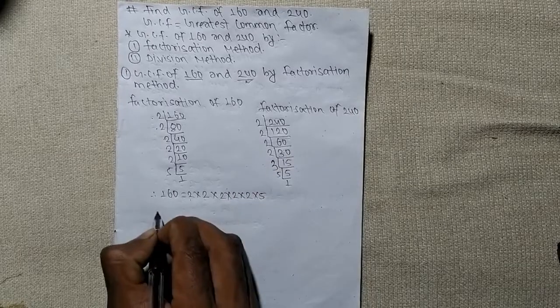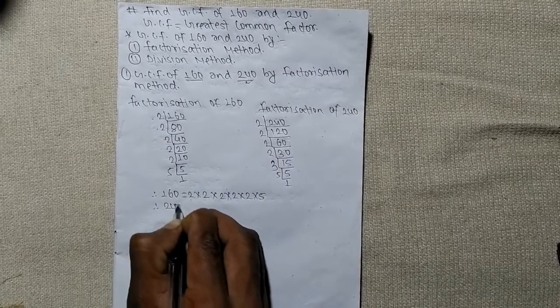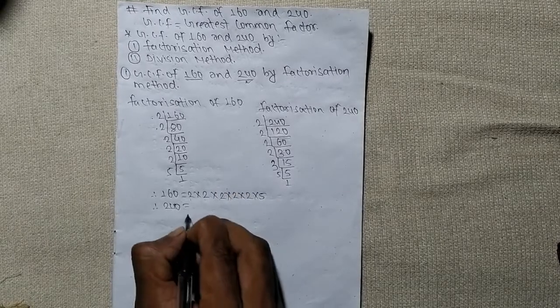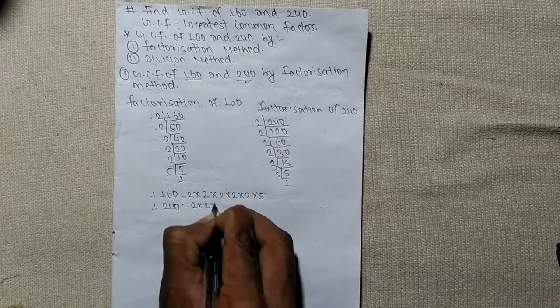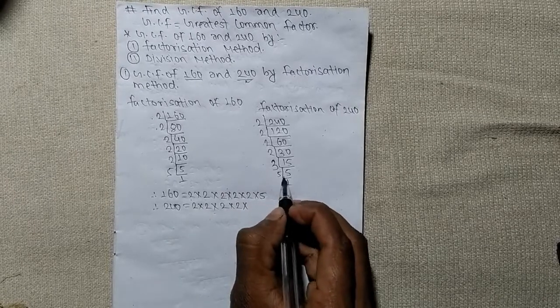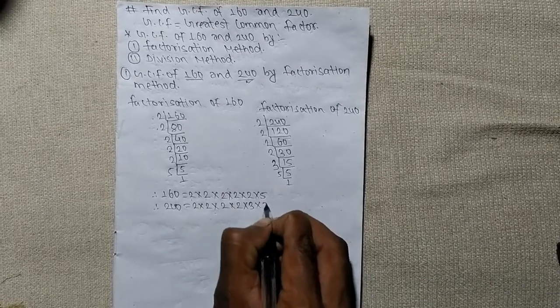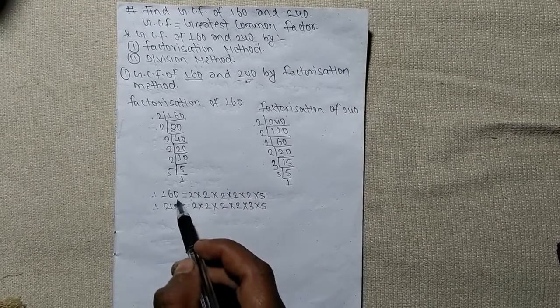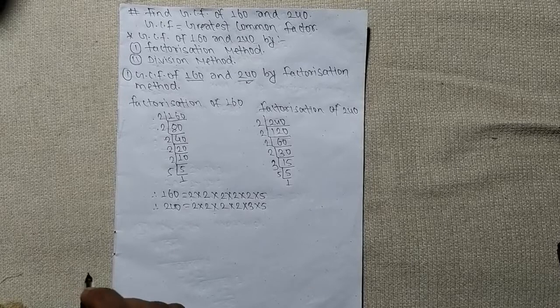In the same way, 240 is equal to four 2s, then 3 times 5. So we have written the factorized form of 160 and 240.